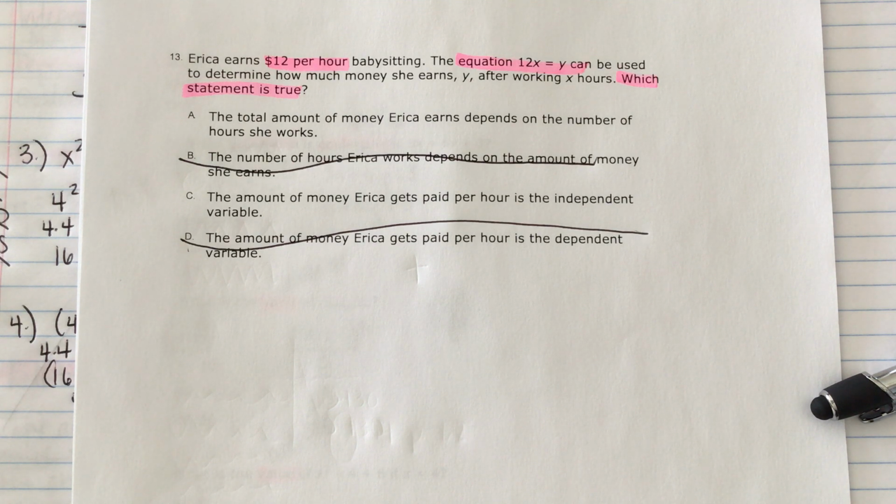Do you remember what I said right before we started going through our answers? Somebody remember what I said about the relationship? Nobody? I love that you guys don't listen to me ever. Technically, A is the correct answer because it's talking about the relationship between the independent and the dependent variables.